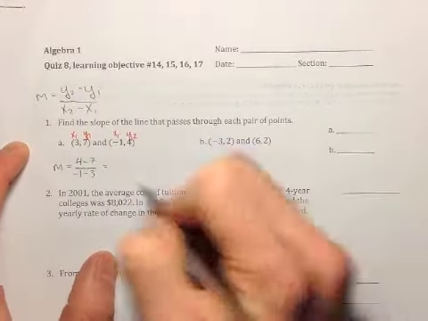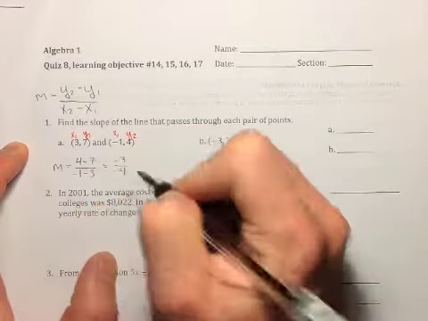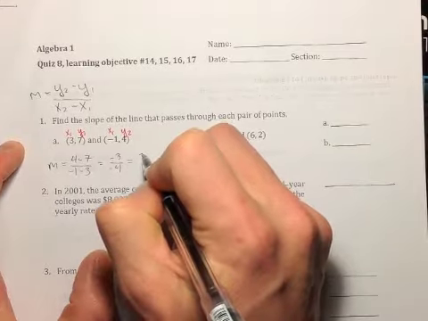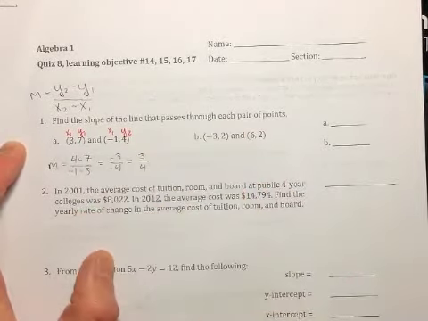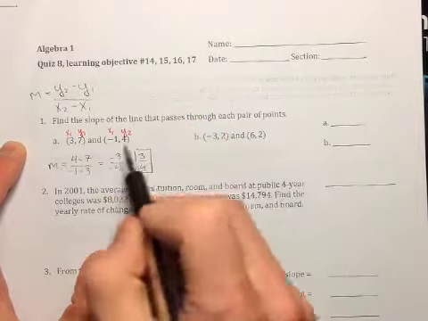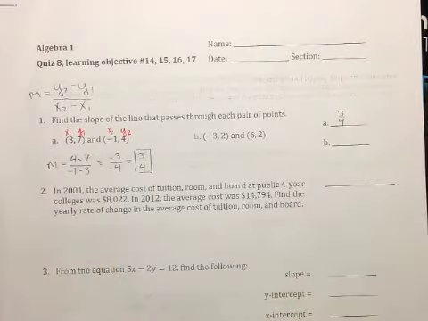And then simplify that. Negative 3 divided by negative 4. And then that can be simplified even further to 3 over 4, because the two negative signs cancel out. Okay, so that is the slope of the line passing through those 2 points, 3 over 4. Now let's verify that graphically.